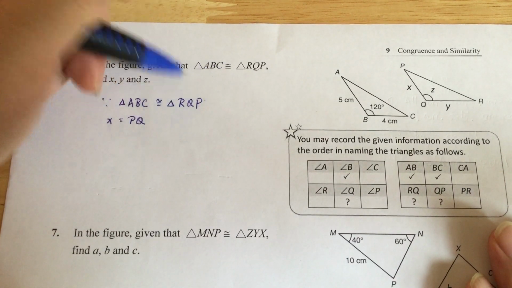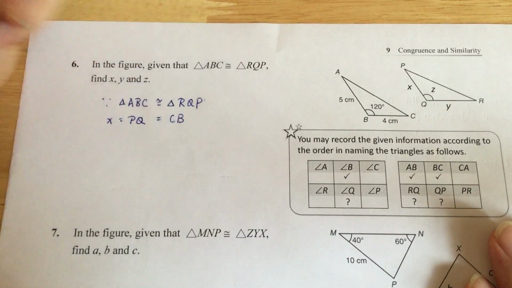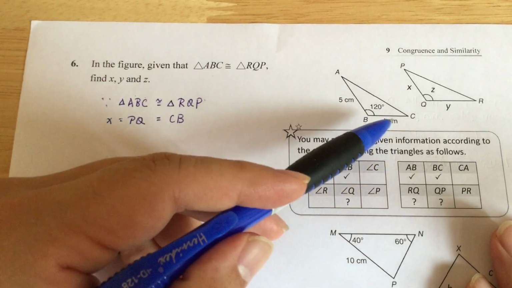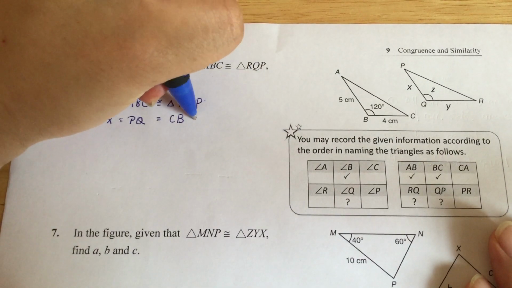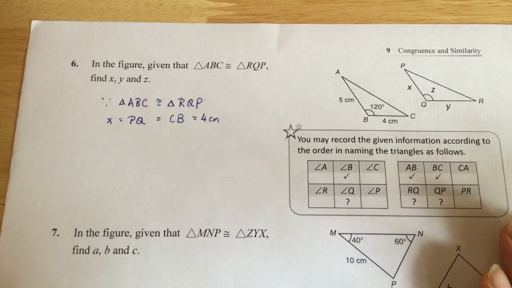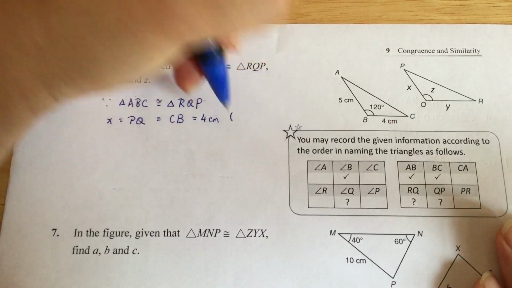PQ is the last two letters, so that means it will be equal to CB. CB, look at this, is 4 cm. So this one is 4 cm. So pay serious attention. This is not 5 cm, although you look, it is similar. And you will write down this reason.